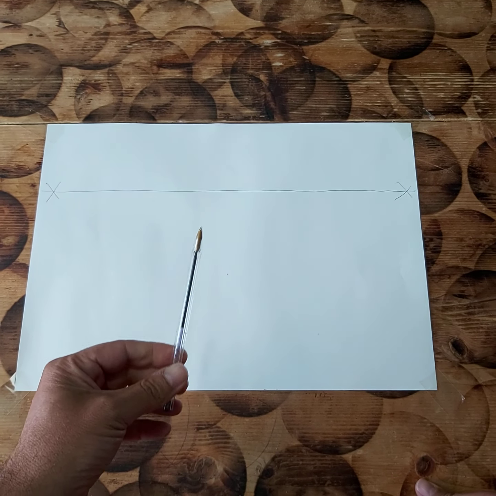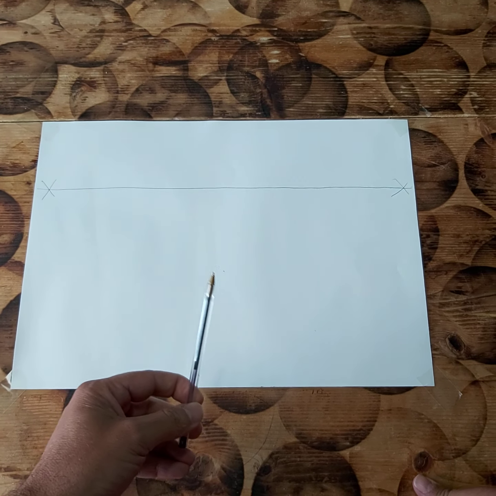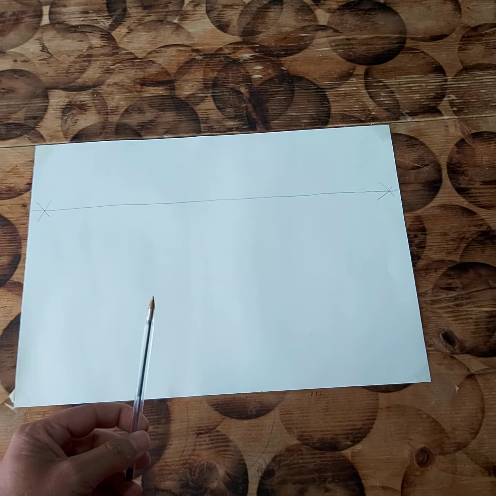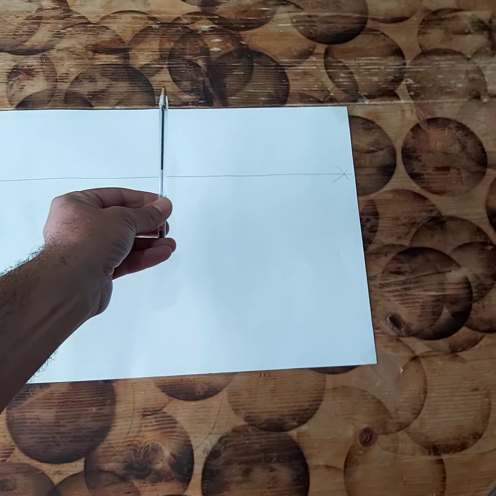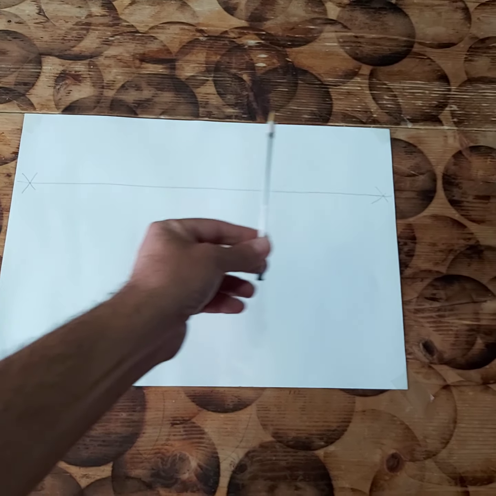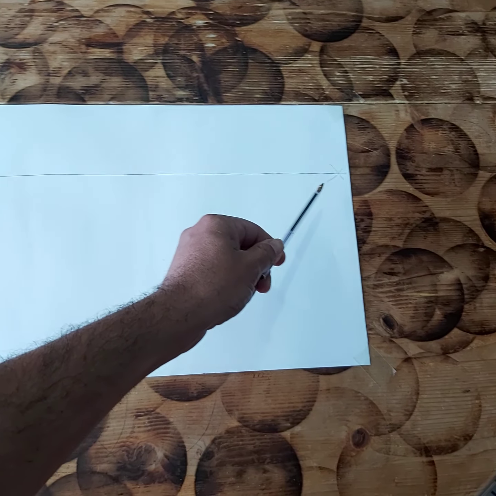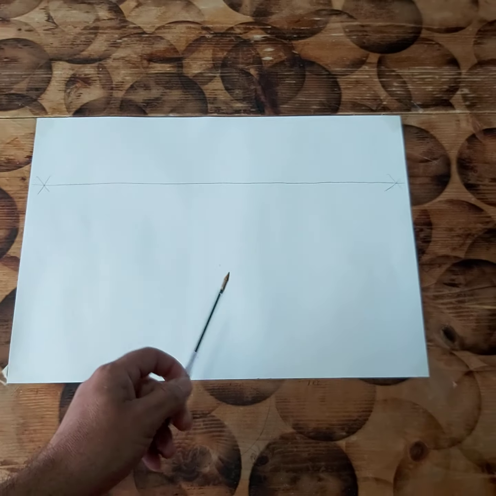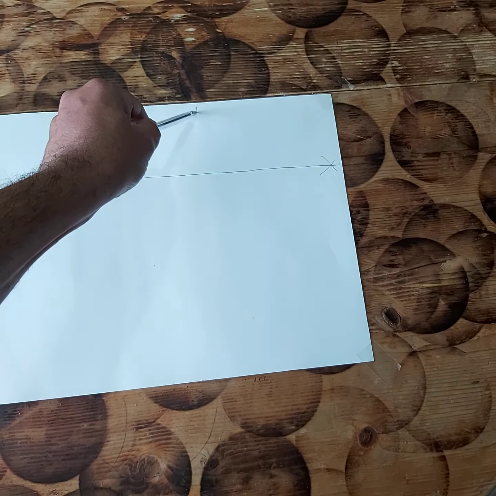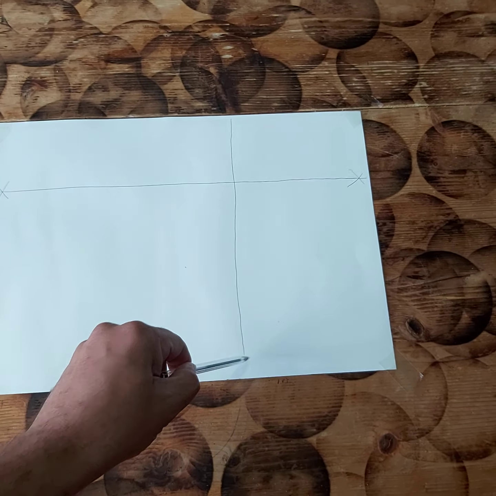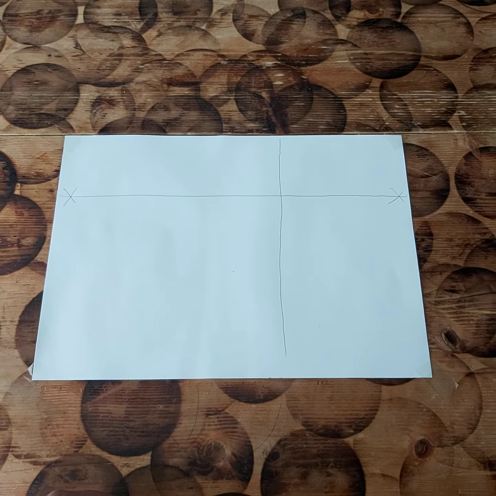So what I want to do is put a vertical down this piece of paper. Now you could do it in the middle, a little bit to the left, a little bit to the right. Again, I wouldn't put it too close to either vanishing point. So if I go just slightly to the right of the middle there, like that.